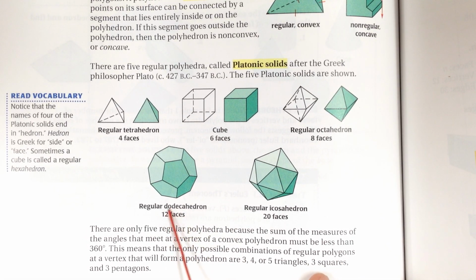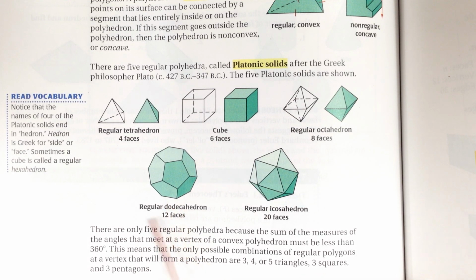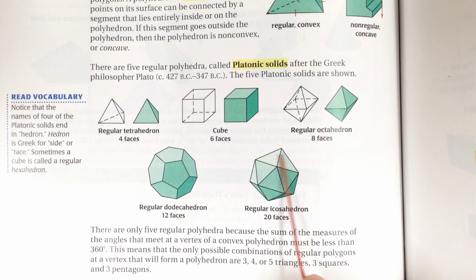Do means 2, deca means 10. So 2 and 10 give you 12. So dodecahedron means 12. And this one we did already, right? So regular icosahedron. A regular icosahedron has 20 faces. It is made out of 20 equilateral triangles.